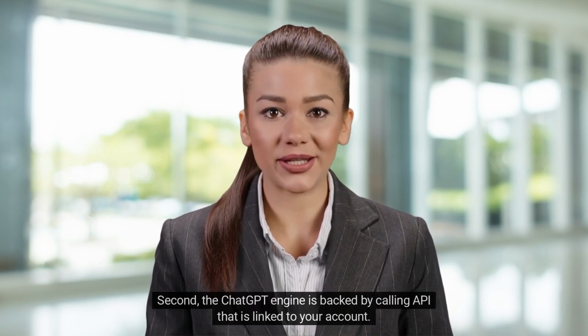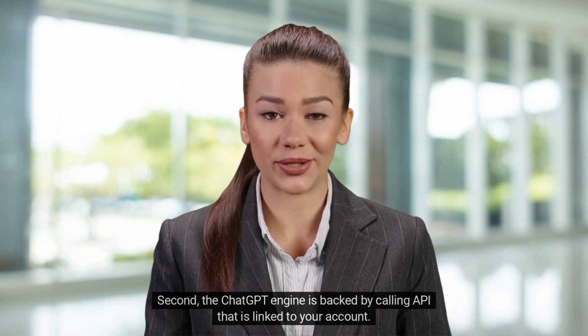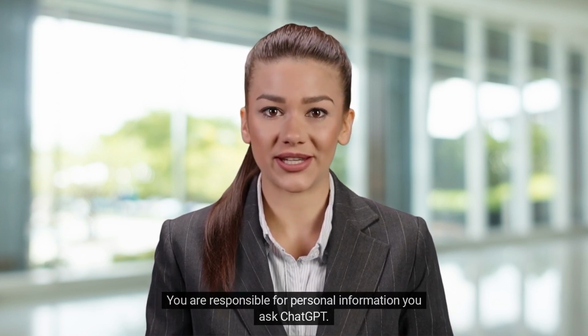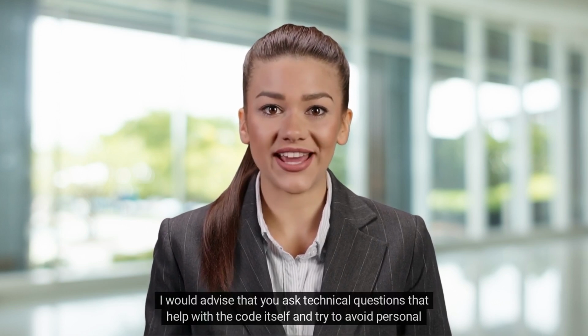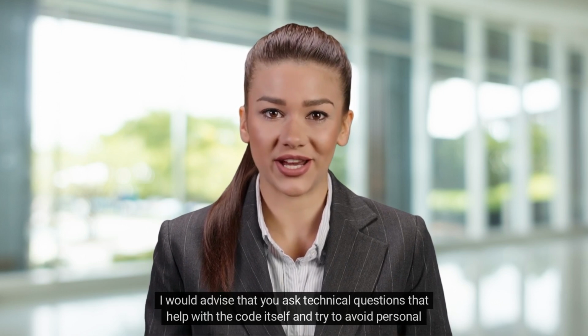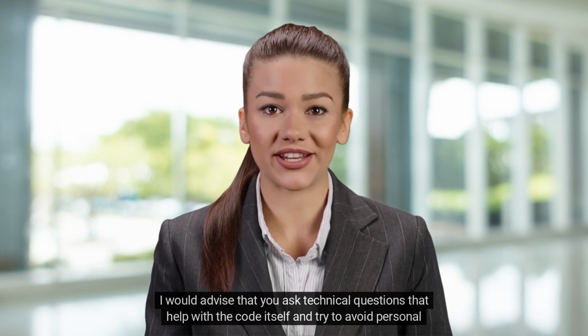Second, the ChatGPT engine is backed by calling an API that is linked to your account. You are responsible for personal information you ask ChatGPT. I would advise that you ask technical questions that help with the code itself and try to avoid personal data.